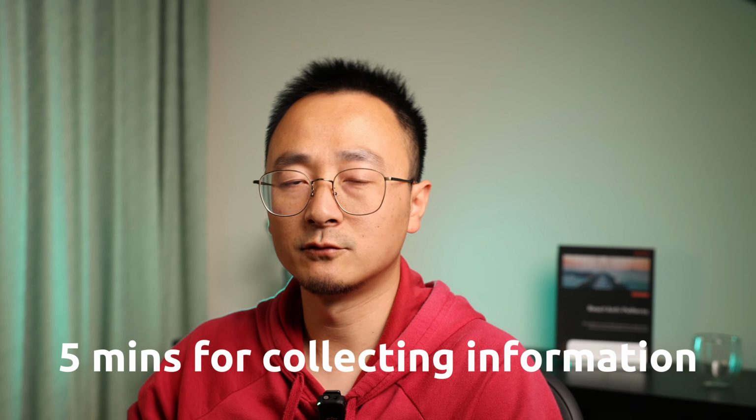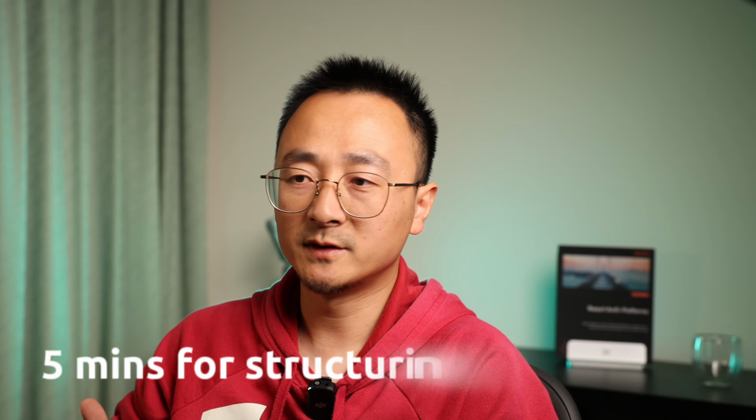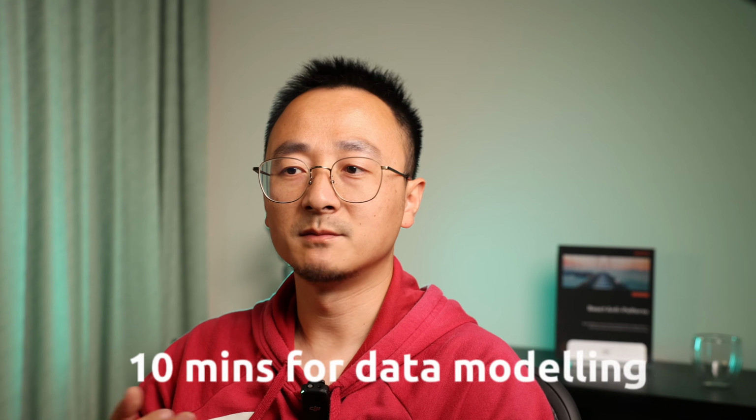And for the time allocation, I would suggest you have 5 minutes for collecting the information, asking questions. Once you have a solid understanding of the requirement, you have 5 minutes to structure your components. You are basically drawing sketches. As in a system design interview, you don't have to implement anything. You just make a sketch of how the components are structured, the interaction between the components, and you will need 10 minutes for data modeling. You probably will think of pagination, access control, different statuses, how do you represent errors.